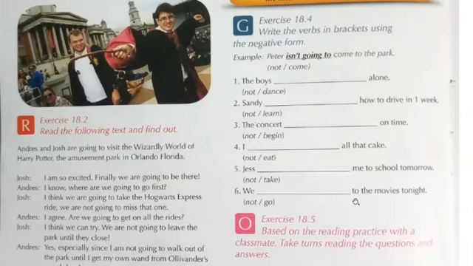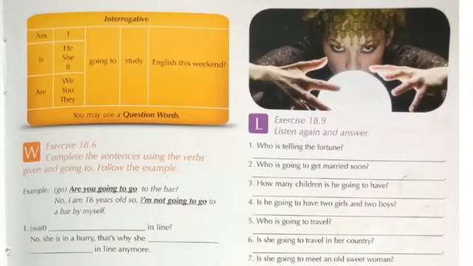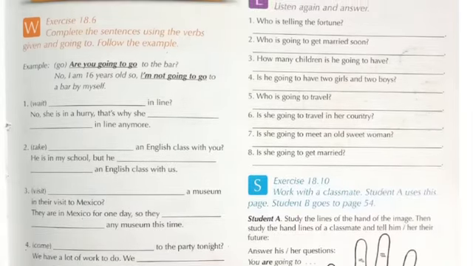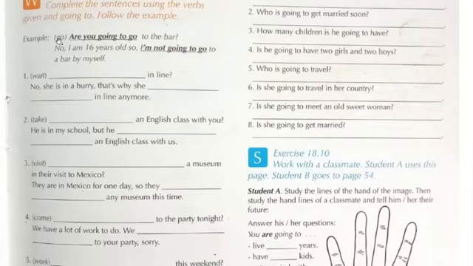Okay? Now, on the next page, we have the structure for questions. Auxiliary: am, is, are. Subjects: I, he, she, it, or we, you, they. The phrase going to, the verb in simple form, and the rest of the sentence. Now, we have to complete the last exercise, exercise 18.6. Complete sentences using the verbs given and going to. Follow the example.